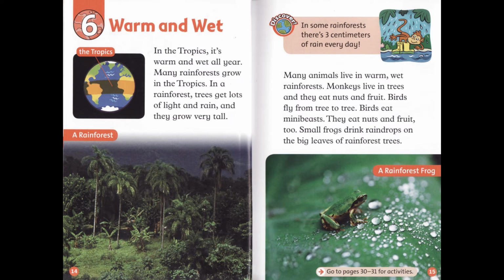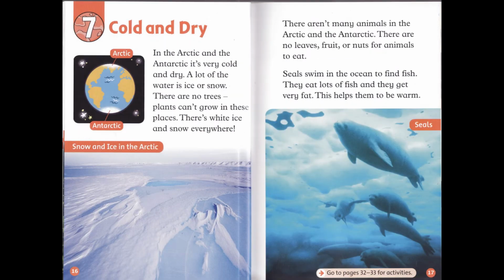Chapter 7. Cold and Dry. In the Arctic and the Antarctic, it's very cold and dry. A lot of the water is ice or snow. There are no trees. Plants can't grow in these places. There's white ice and snow everywhere.